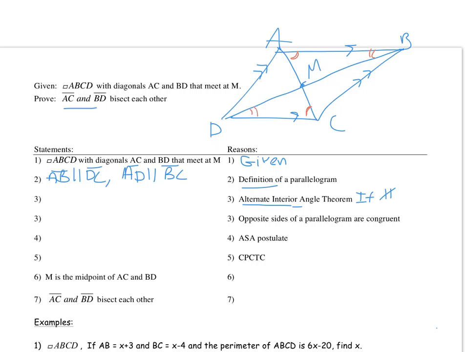So I'm going to be proving that these triangles are congruent, this one and the one across from it. So I'm going to say angle BAC is congruent to angle DCA, and also angle ABD is congruent to CBA. And that was all number 3, alternate interior.